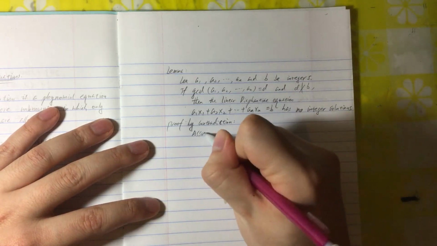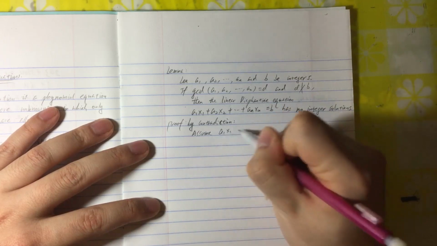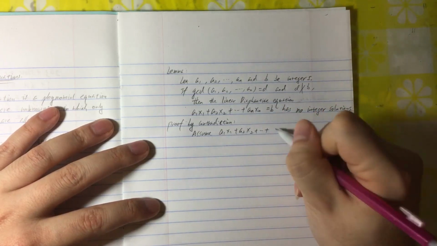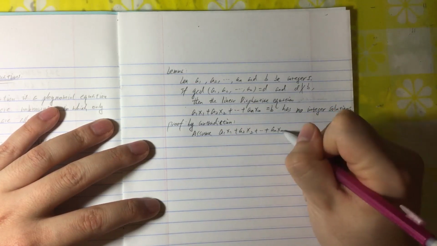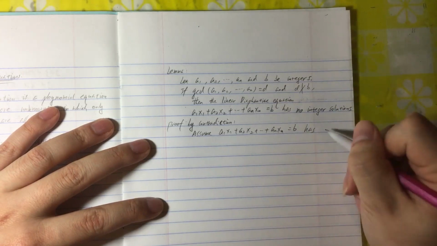Assume this equation a1s1 plus a2s2 plus ansn equal to B. Assume it has integer solutions.